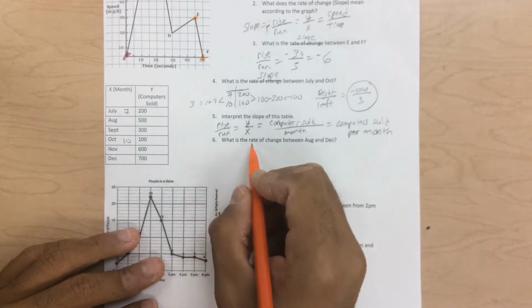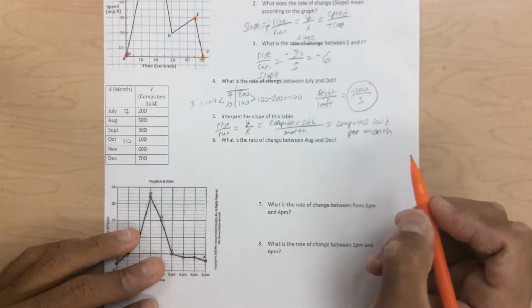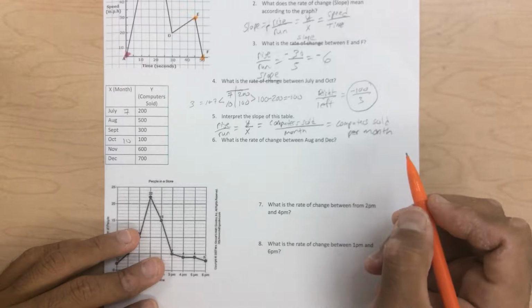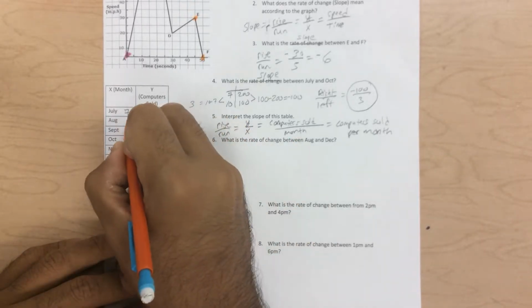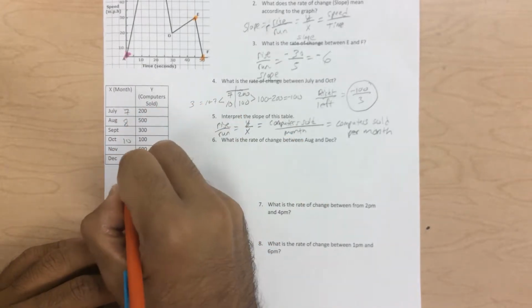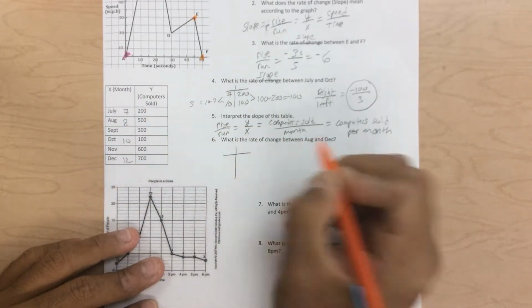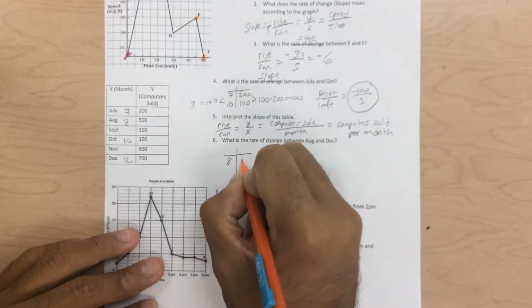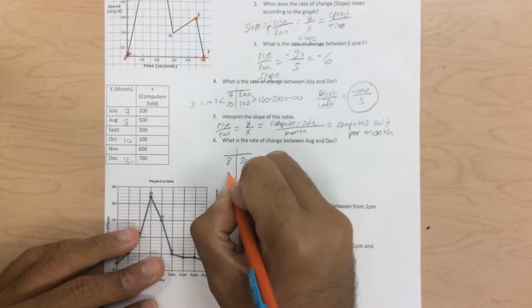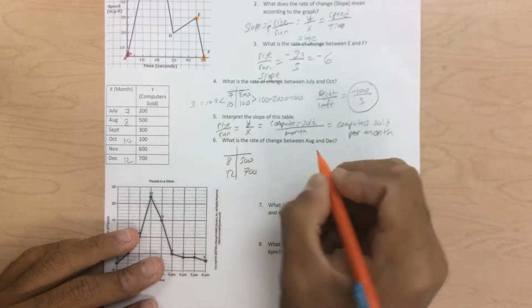Now, what is the rate of change between August and December? Well, August is 8 and December is 12. They're asking me for the slope, so I'm only going to worry about August and December. August is 8, 500. December is 12, 700.